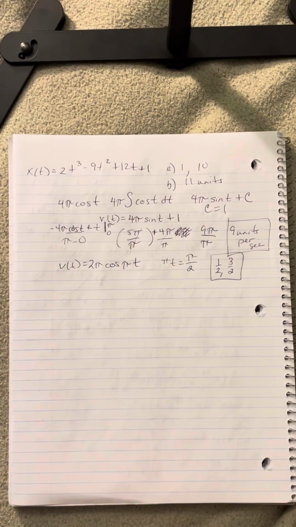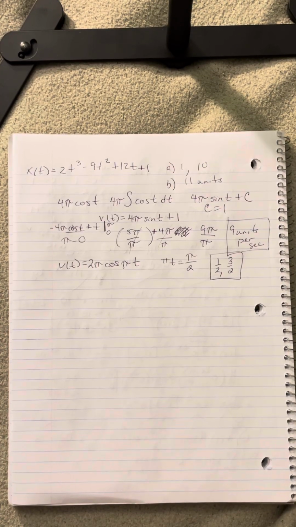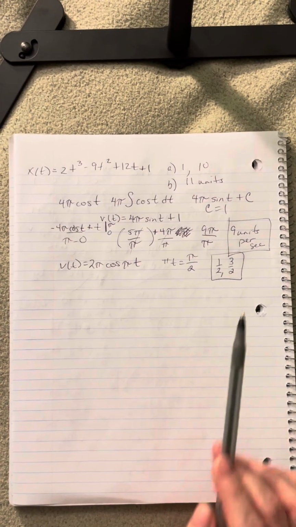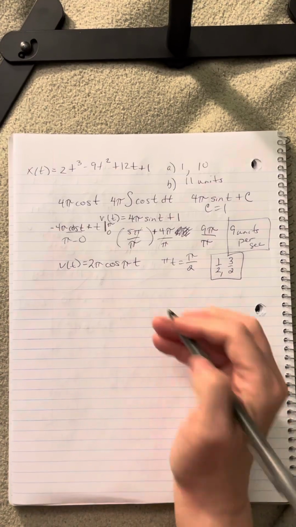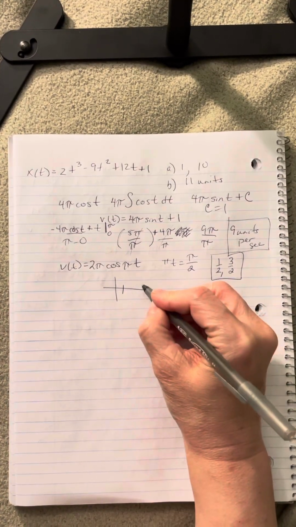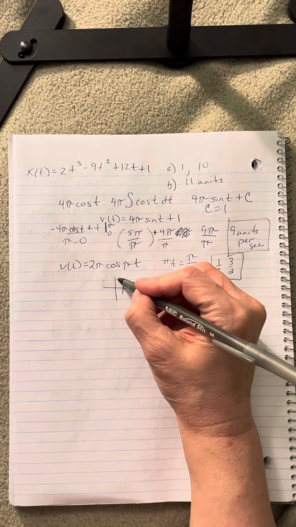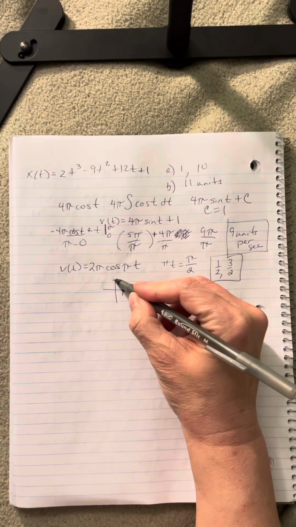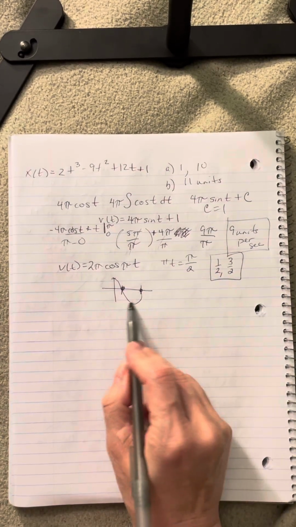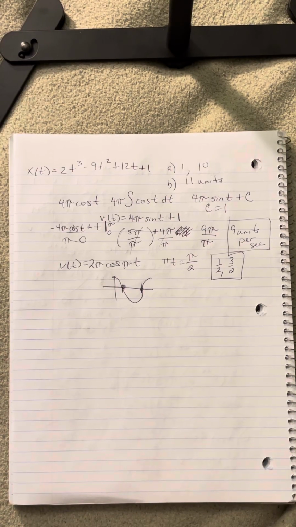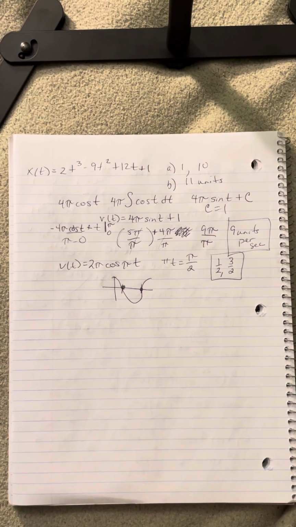Example 5. What is the total distance traveled to the left by the particle in example 4? Okay, so we knew that we had zeros at 1/2 and 3/2. So if I picture that at 1/2 and 3/2, and it was cosine, so it was starting above, and I'm hitting zeros here and here, then it's got to be doing, oops, that should have been in the middle. It's got to be doing that. So what is the total distance traveled?